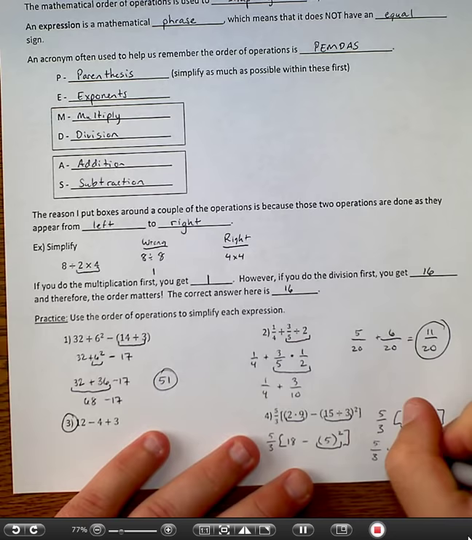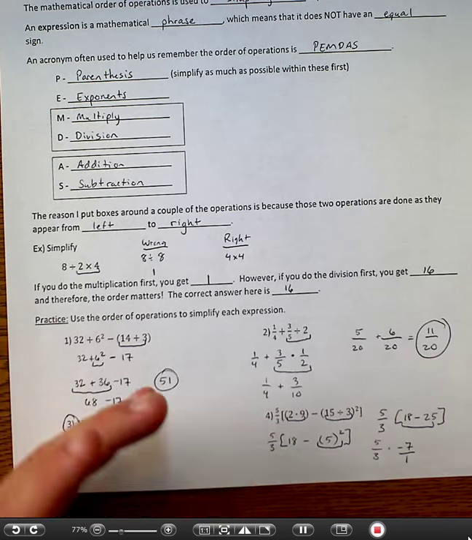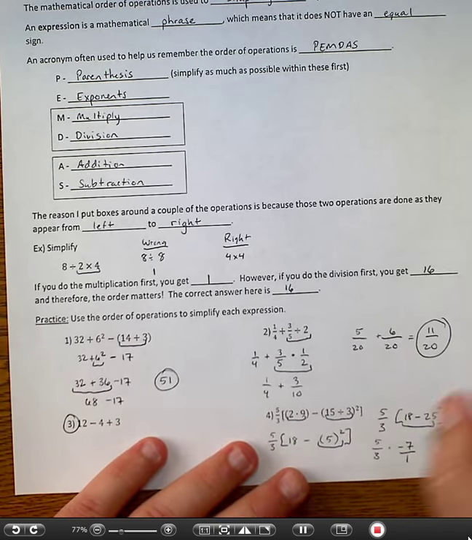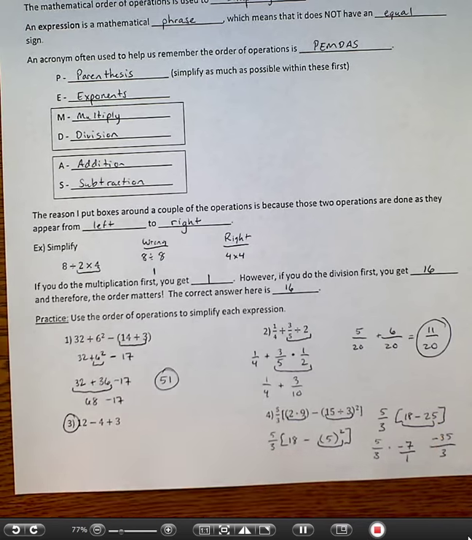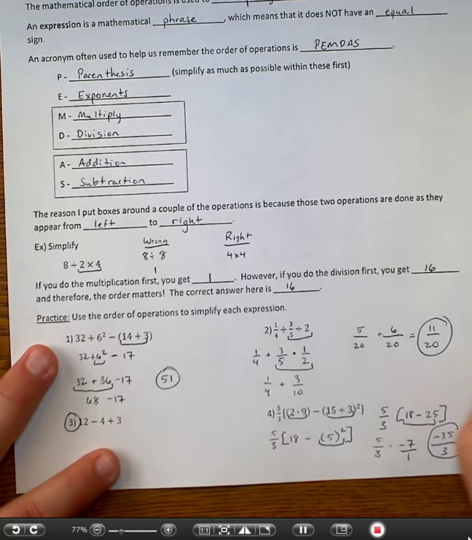I'll make that into a fraction to help. You don't have to, but it might help some people. 5 times -7 is -35. 3 times 1 is 3. -35 over 3 is my final answer. I do want to make sure, can I reduce? I cannot. That is my final answer.